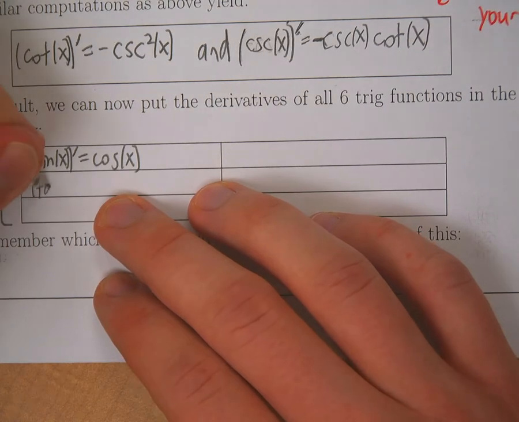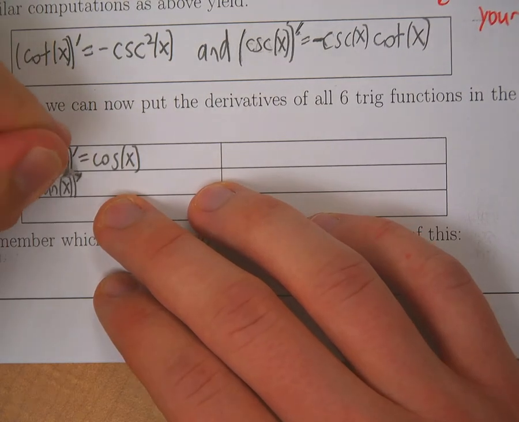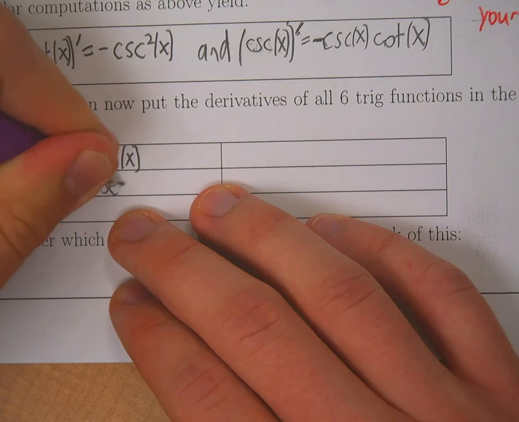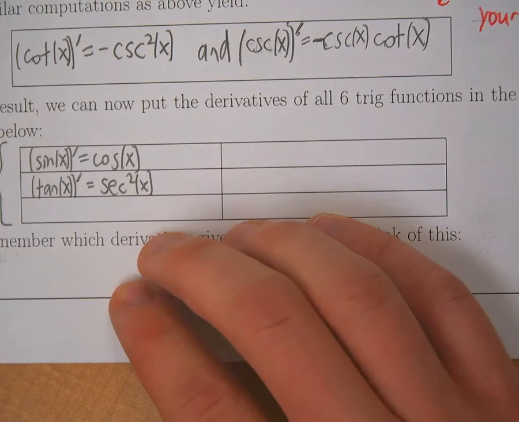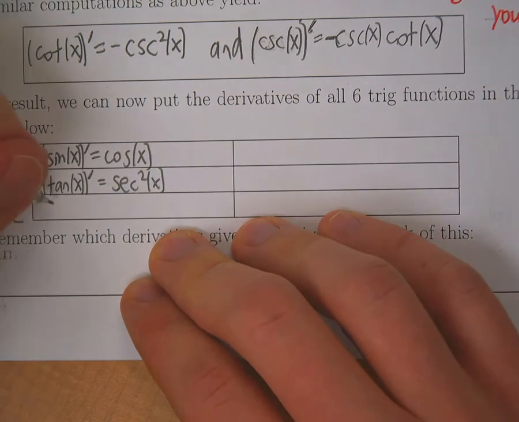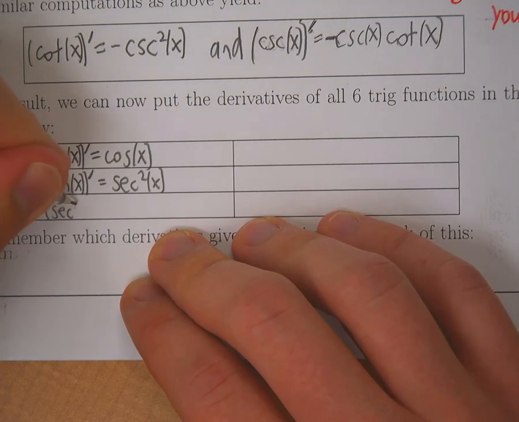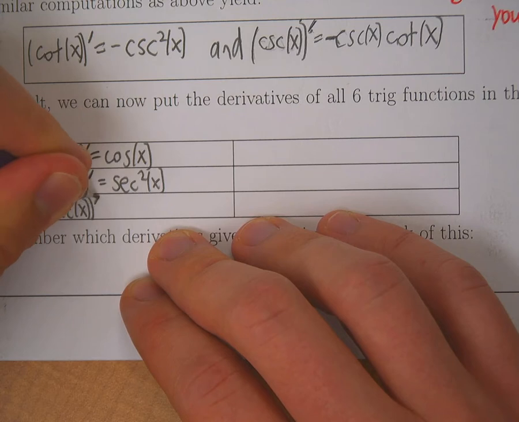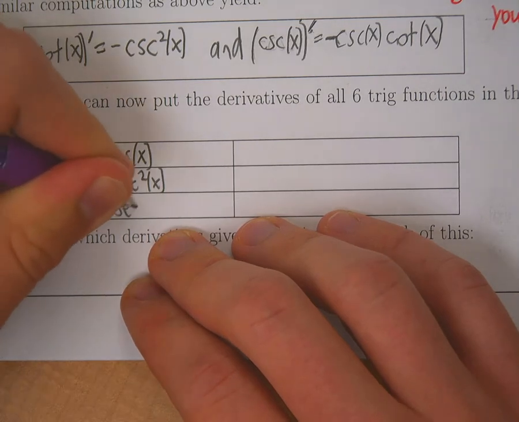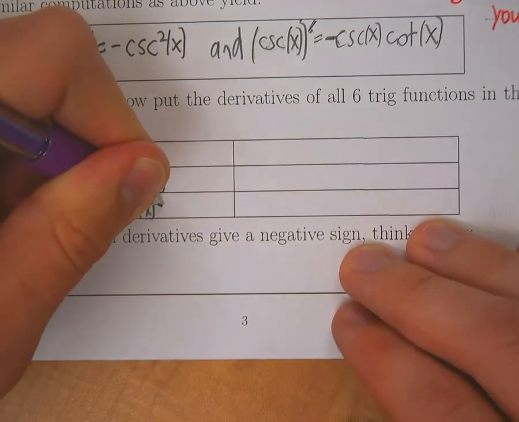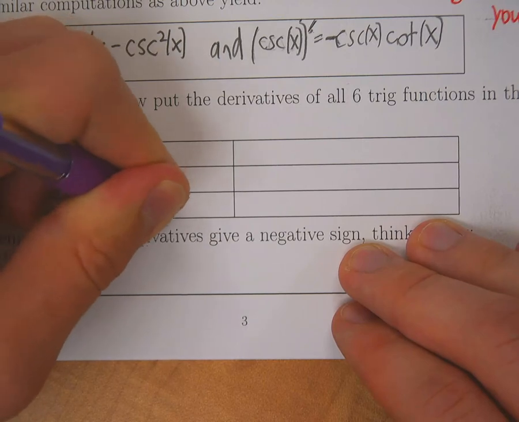Derivative of tangent is secant squared. Secant of x is secant of x times tangent of x.